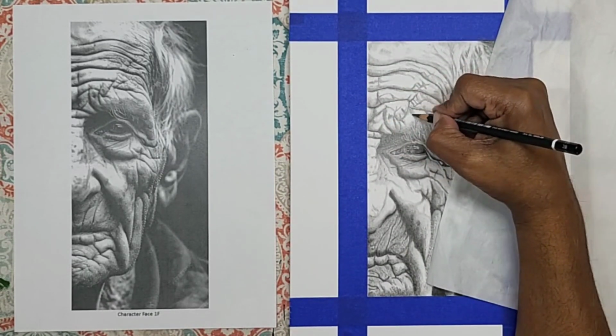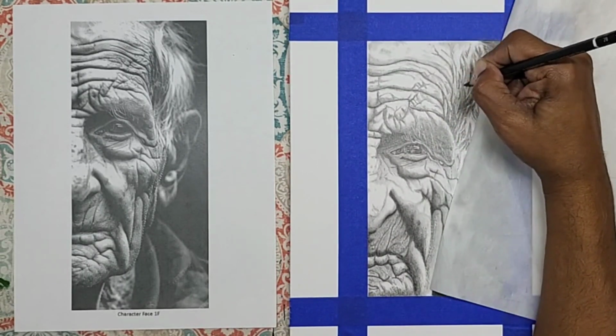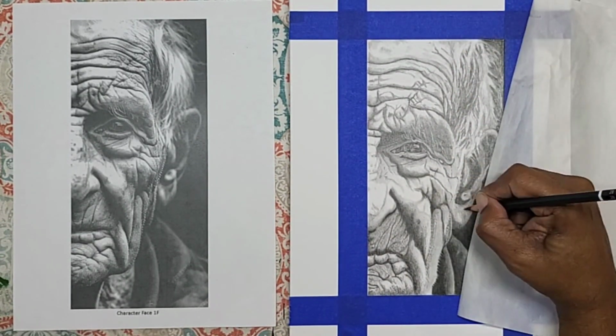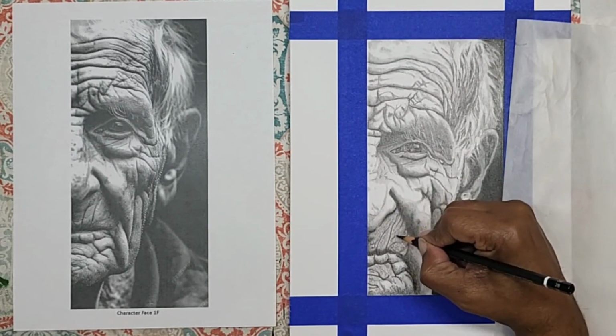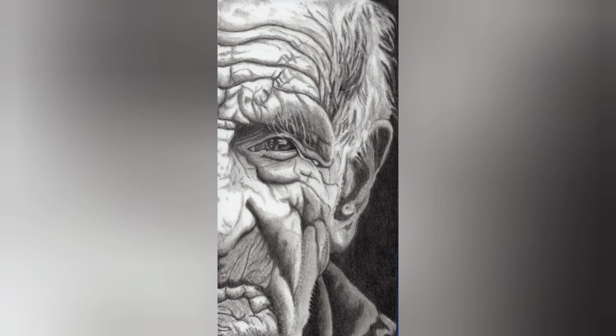Now, I just want to preface this because we're coming to the end. My camera ran out. The battery died. So I maxed it out at 3 hours and 25 minutes. And it's just going to cut off and you're going to see the end. Here it comes now. See, that's the actual drawing.